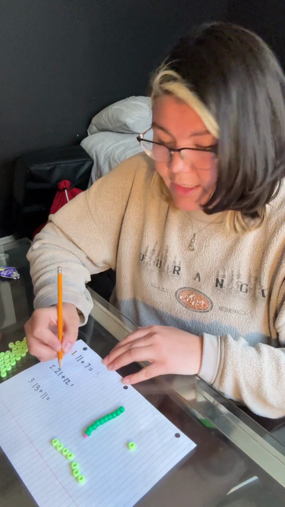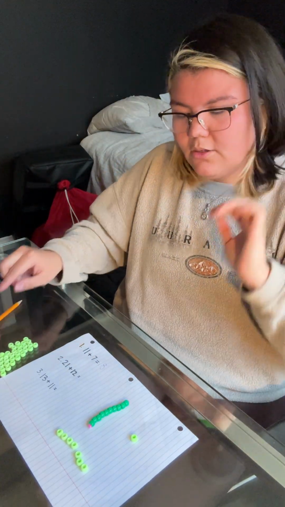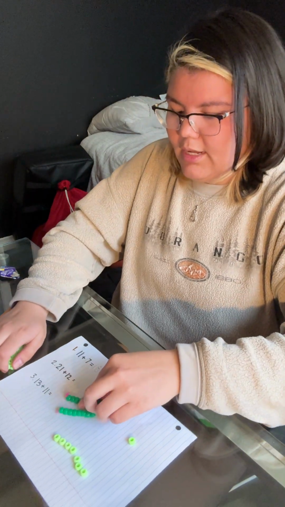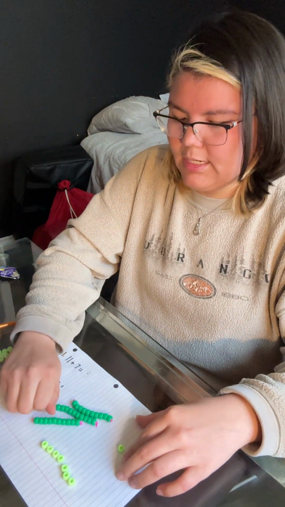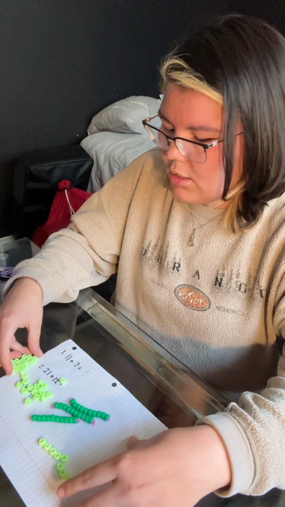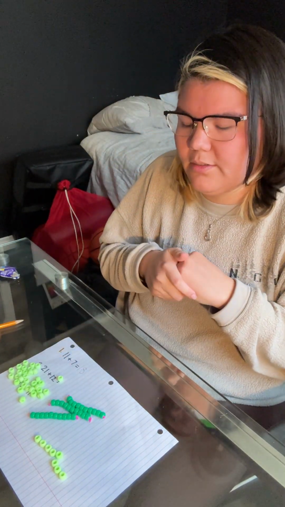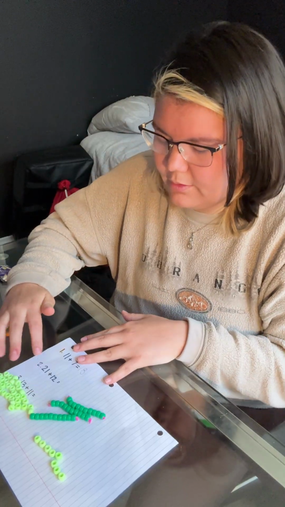Vizzy writes out their answer. Okay, perfect. So let's try our second one. I'm gonna let you play with them this time. So how would you use our tens manipulatives and our ones manipulatives to solve number 2 here?